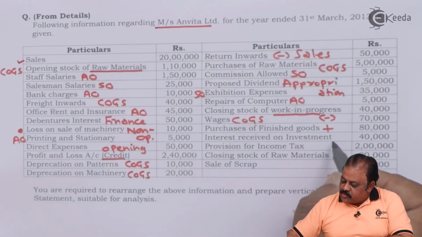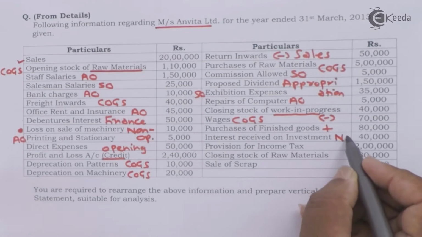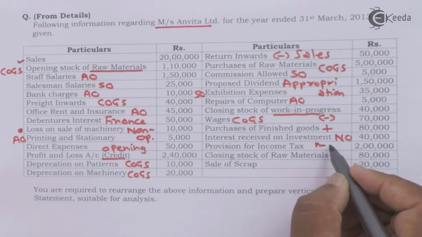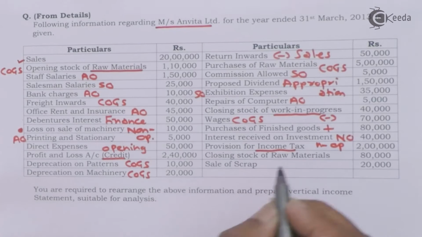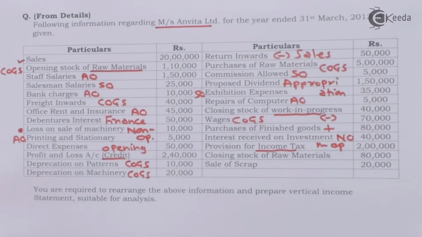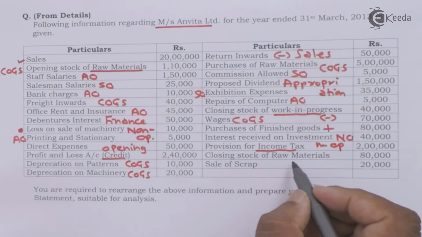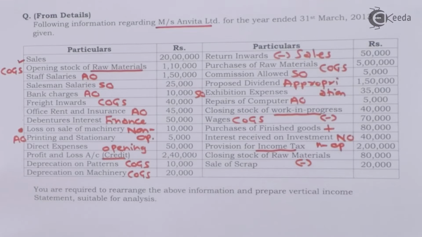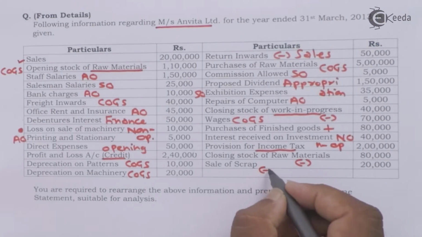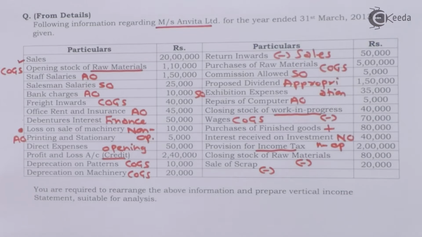Interest received on investment, non-operating income. Provision for income tax, this will be deducted from profit before tax. Closing stock of raw material, this will be deducted from cost of goods sold to arrive at raw material consumed. Sale of scrap, this will be deducted to arrive at manufacturing cost.